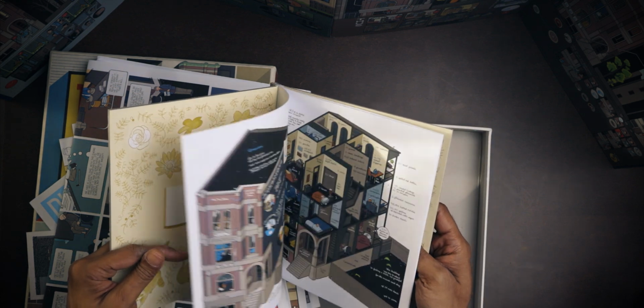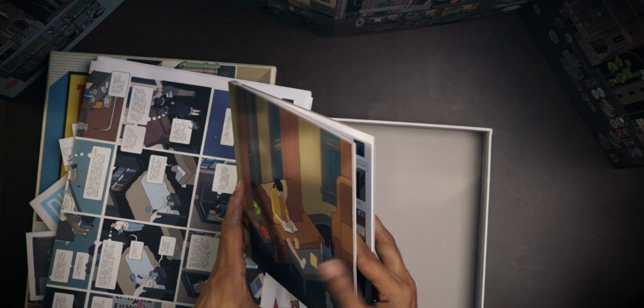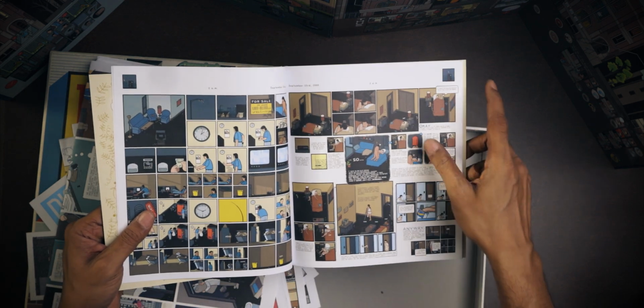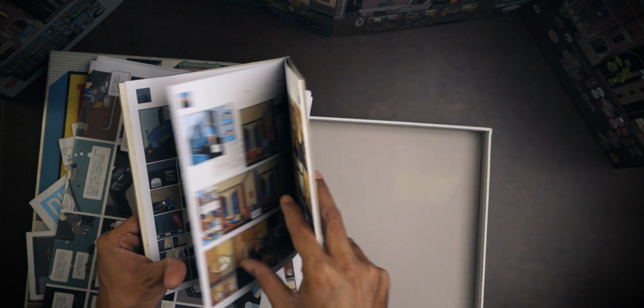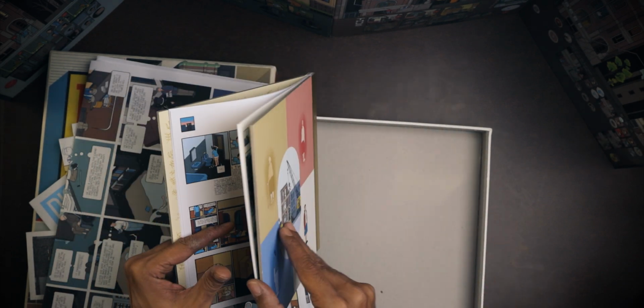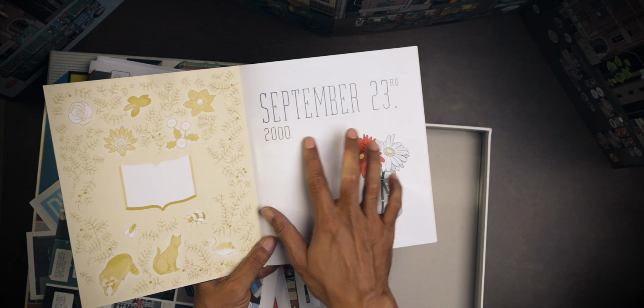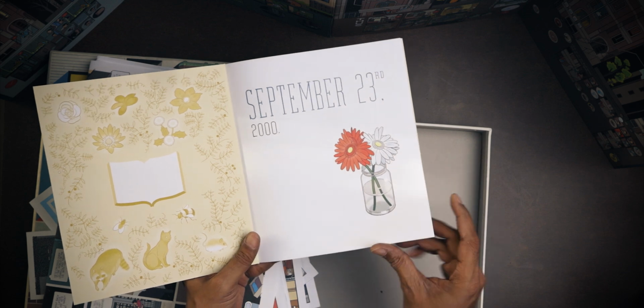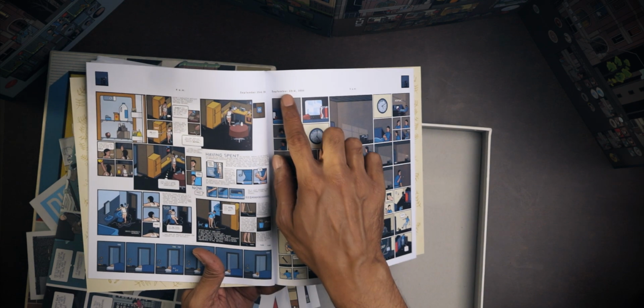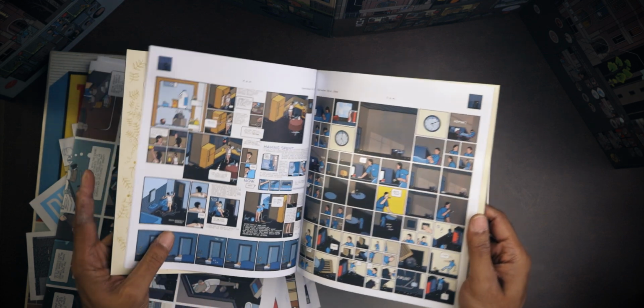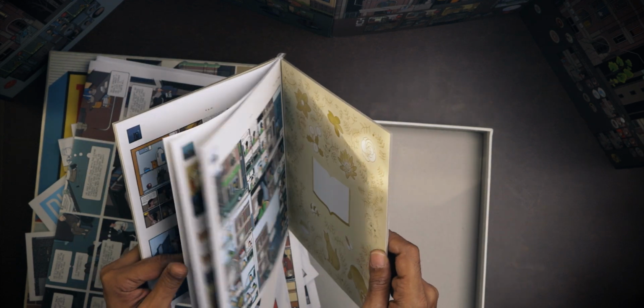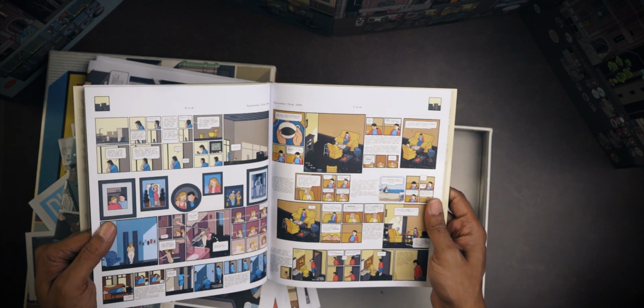I know that they're called the Little Golden Books, and this is the story of our protagonist told in this hardcover, about 30-page format. This piece is titled September 23rd, 2000, but actually deals with a number of different days that come across as both a diary entry as well as a documentary.